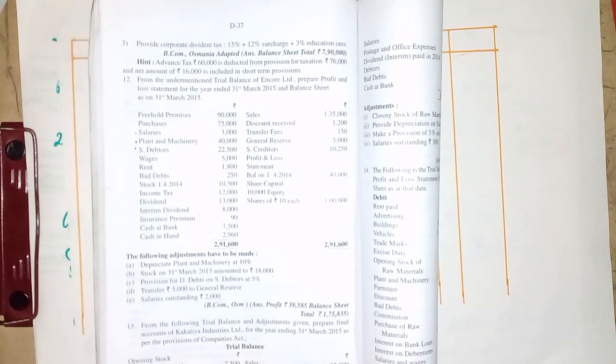then cash at bank, cash in hand, then sales, discount received, transfer fee, general reserve, sundry creditors, P&L account statement opening balance, that is 1/4/2014 balance 40,000, and the share capital, 10,000 ordinary shares, that is equity shares of rupees 10 each, 1 lakh.